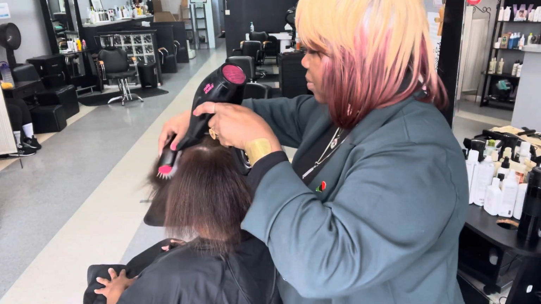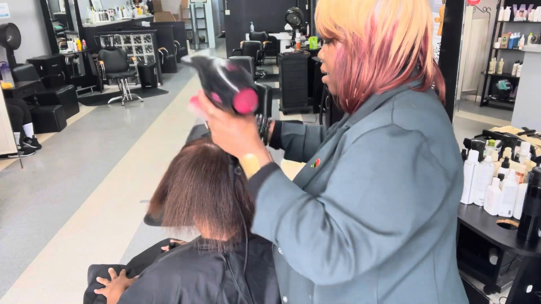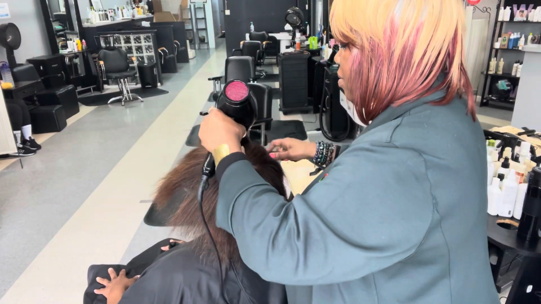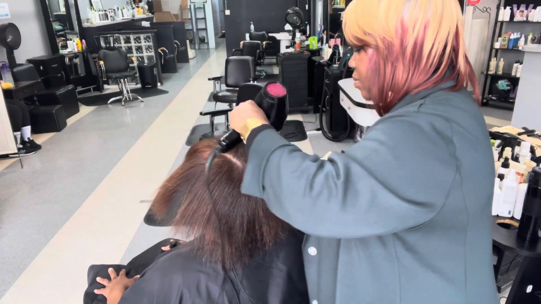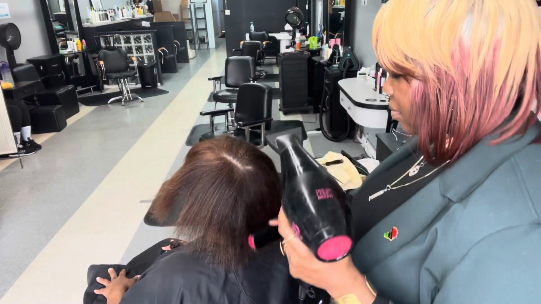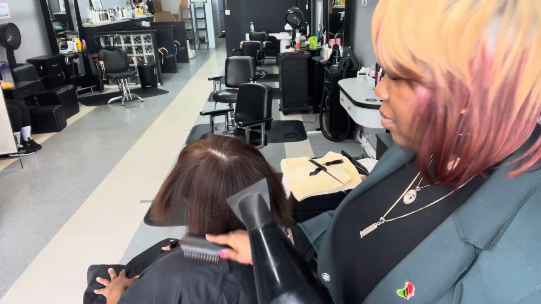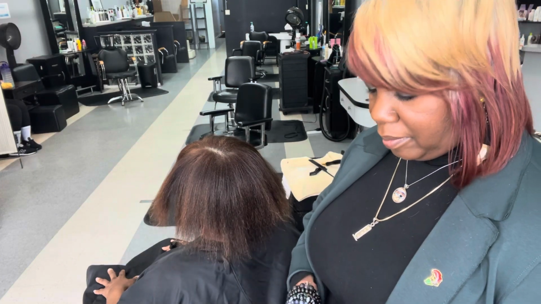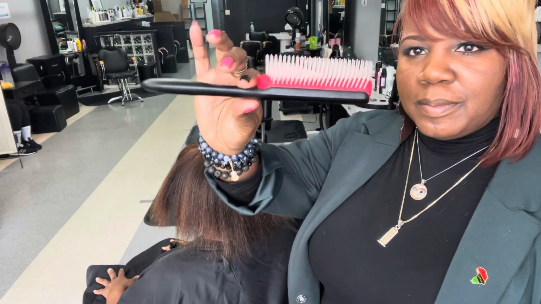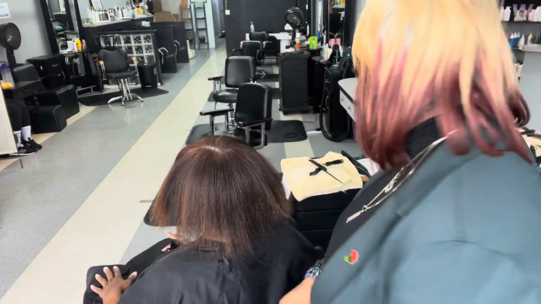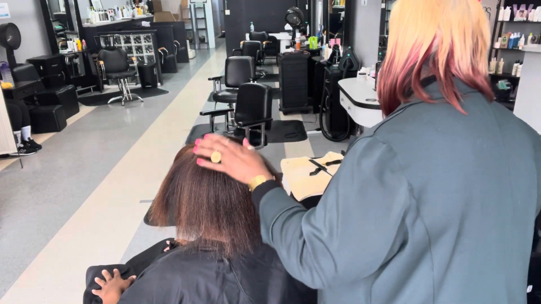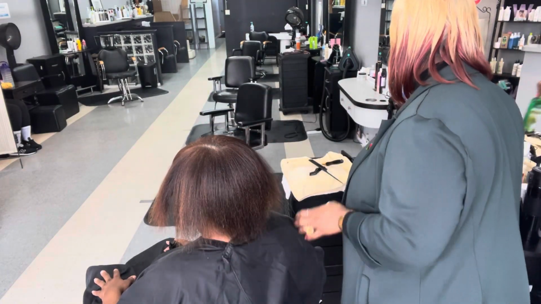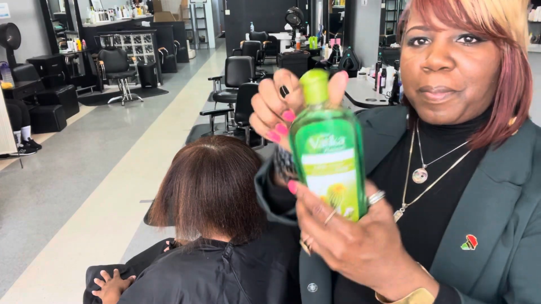The hair is really nice and smooth. And again, I used the Vatika shampoo, black seed shampoo, and black seed deep conditioner, and we were really, really liking the results a lot. I also used a 9-row Denman brush to smooth her out. But again, we started off with the Rev Air.